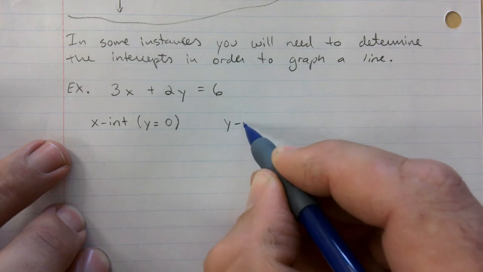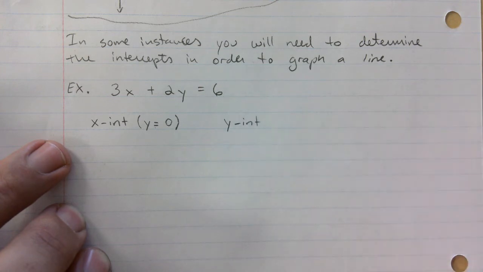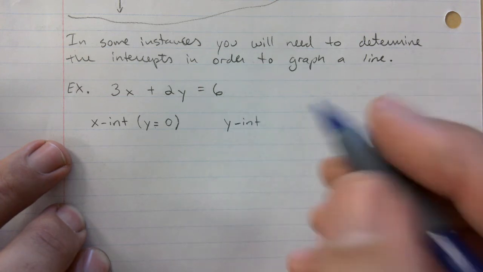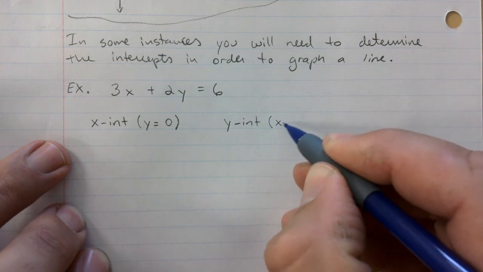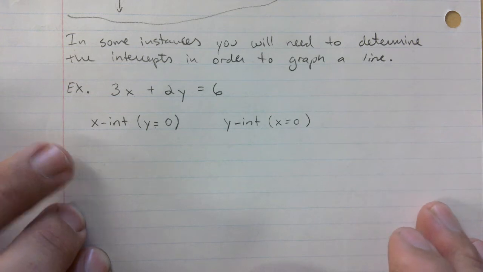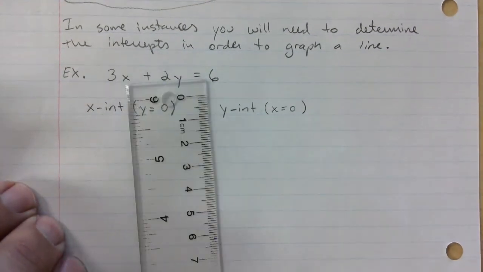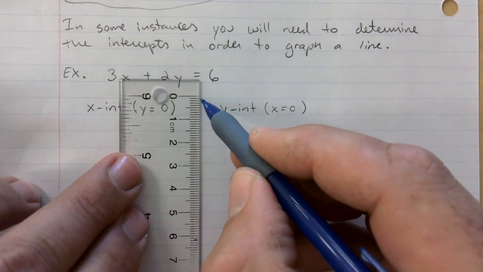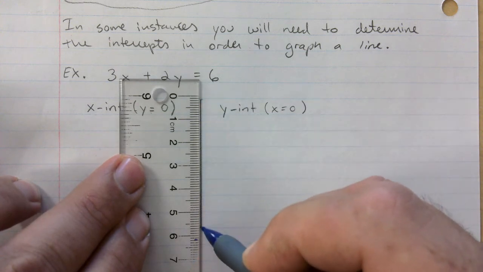The y-intercept is the opposite, right? It's when the line crosses the y-axis, which means that x is going to be equal to 0 at that point. You're following me? Right? Okay, so what I normally do is I do them side by side. Bit of a T-chart there.